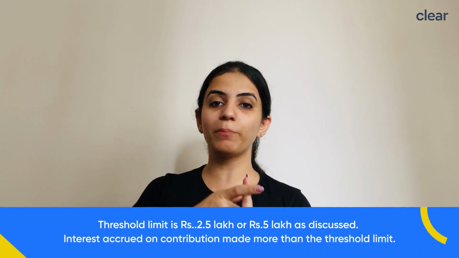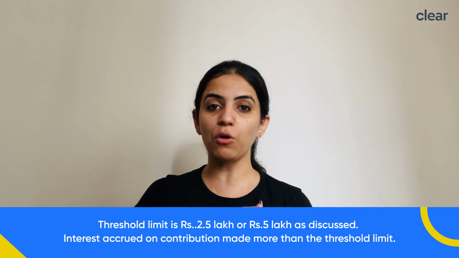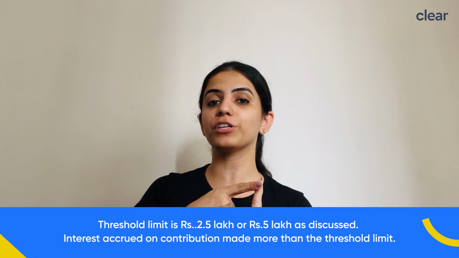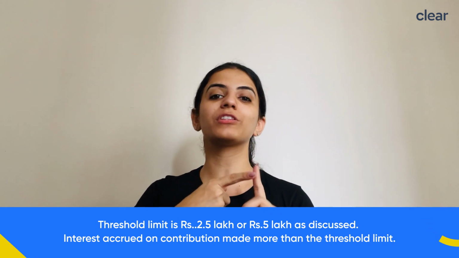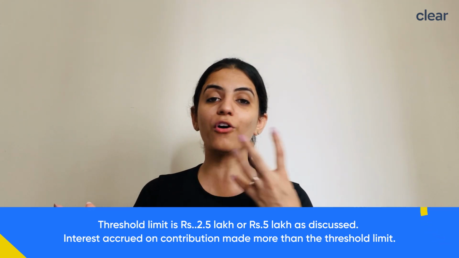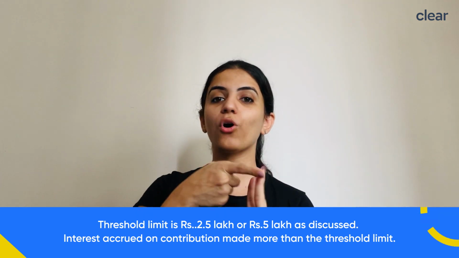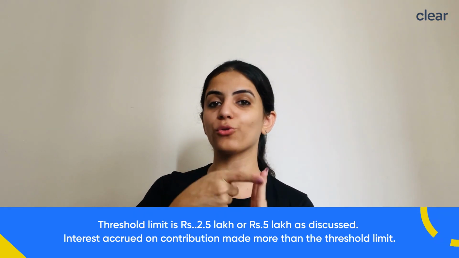Now let's see how taxable contribution will be calculated. So the taxable contribution amount will be the total of two amounts again. First is any contribution made by the employee or the person in the account for each financial year above the threshold limit starting from financial year 2021-22. Now the threshold limit is rupees 2.5 lakh or 5 lakh as we just discussed. And the second will be interest accrued on the contribution made more than the threshold limit.